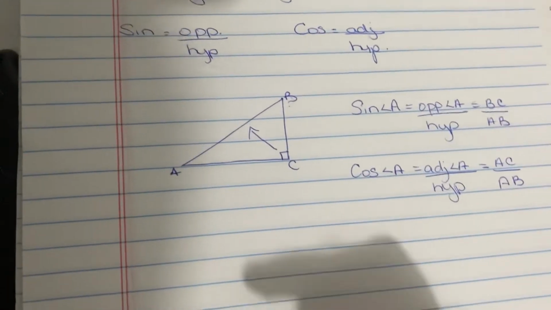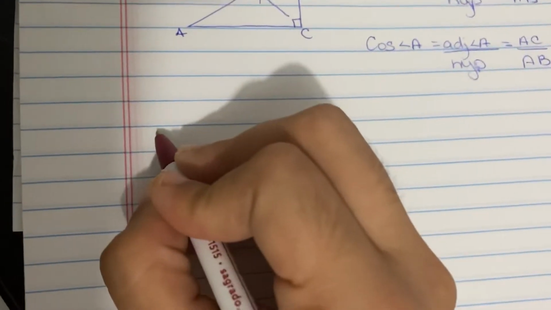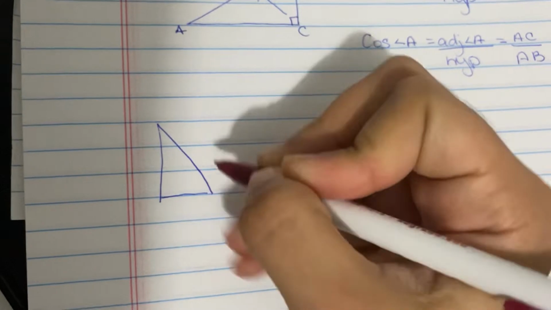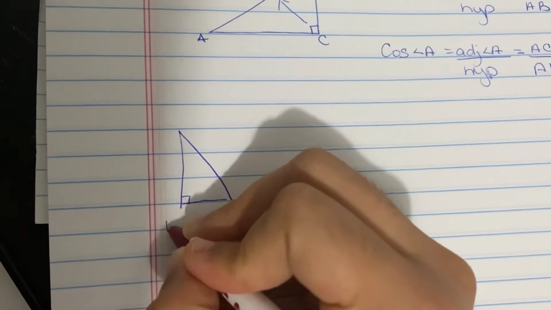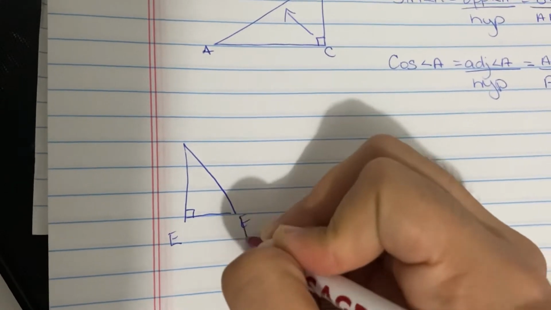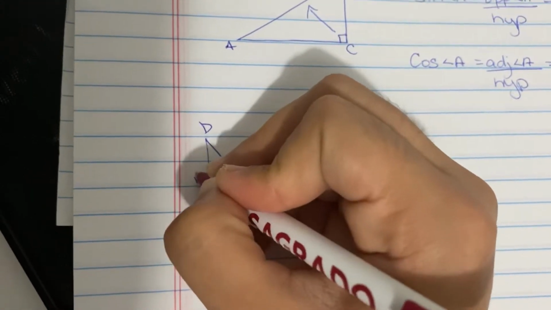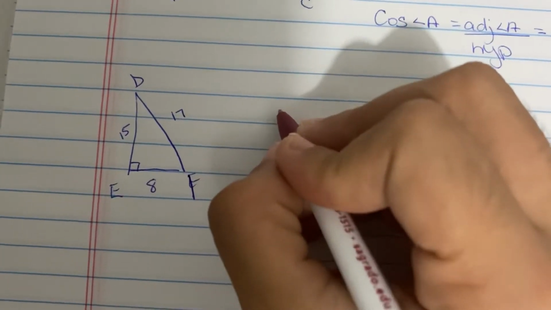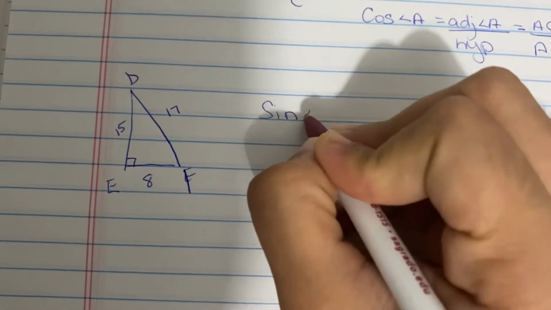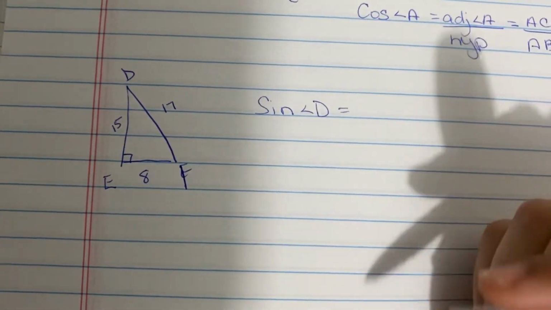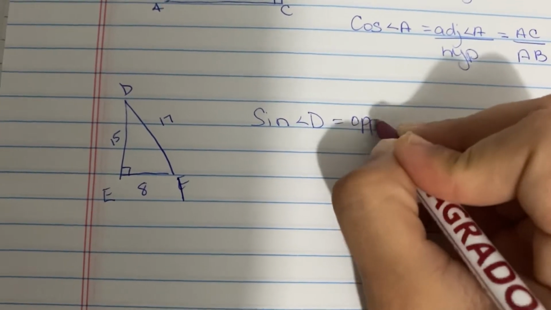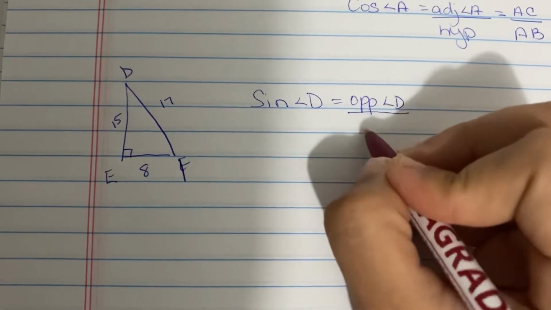Let's look at an example. Sorry that my lines are crooked. If I have a triangle like this one, E, F, and D. This is 15, this is 17, and this is 8. So let's say I want to know the sine of angle D. I said that sine is opposite over hypotenuse. So the opposite of angle D over the hypotenuse.